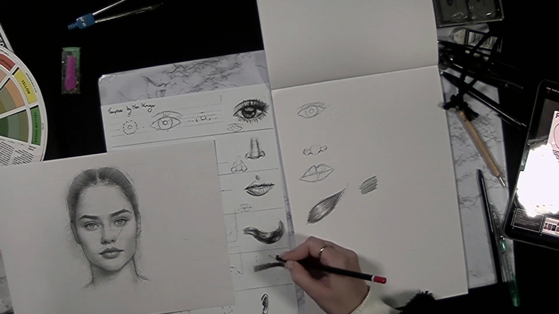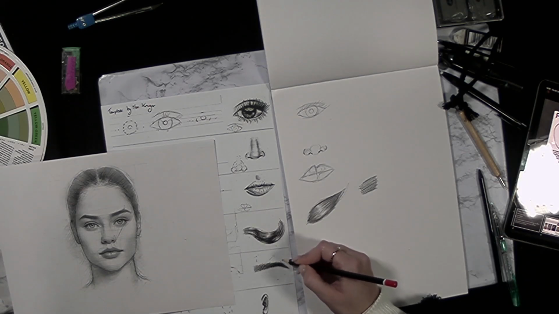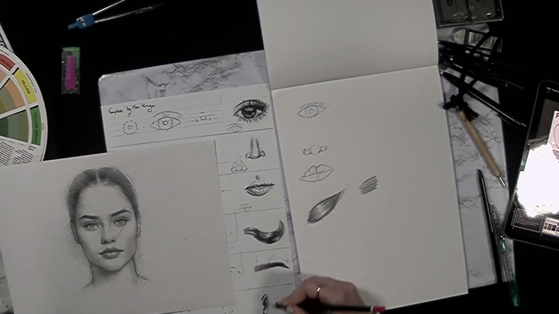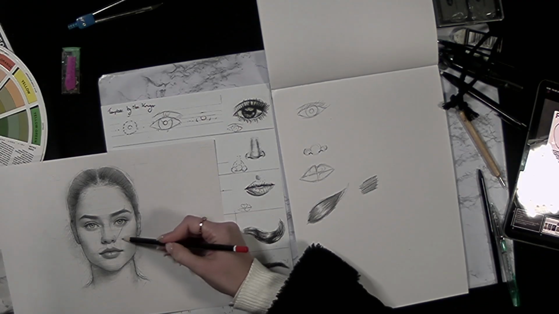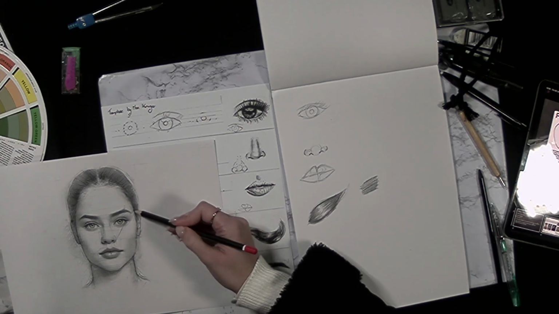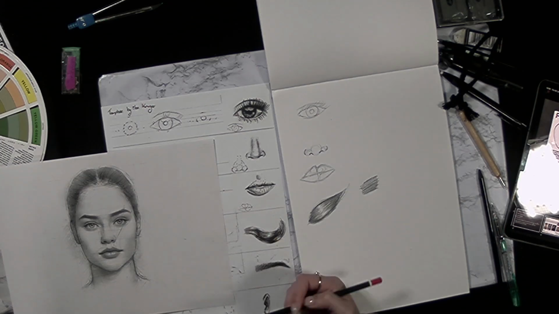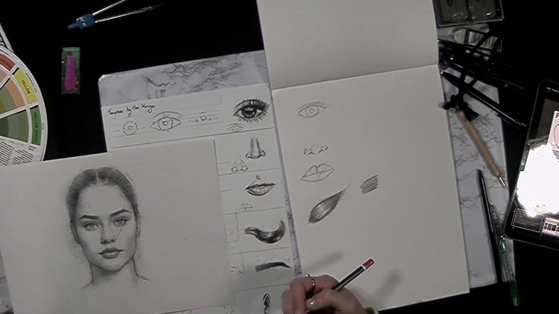Then eyebrows, it's very straightforward, it's straight up. And then you can see it starting to change direction. And your ears, exactly the same. Remember, your ears are almost in line with your nose and in line with your eyebrows. No one person is the same. Everyone's different. Everyone has different faces, different facial forms.